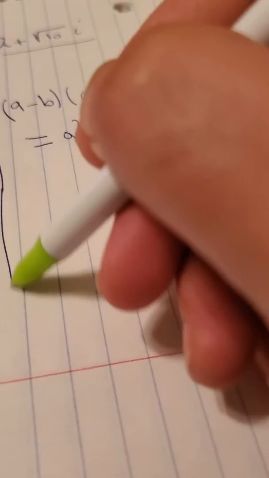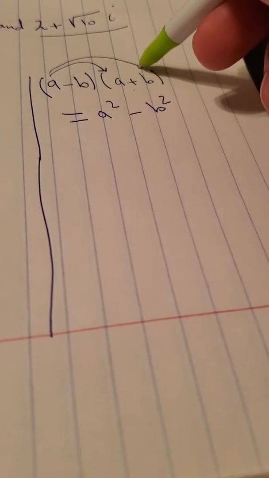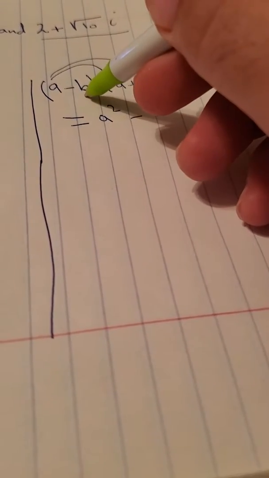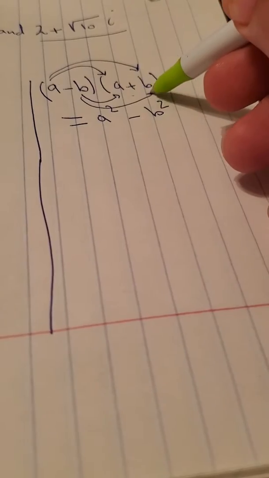Let me show you what that means. When you are doing the product of two factors, a minus b multiplied by a plus b, you multiply a by a, then a by b, and then minus b by a and minus b by b.